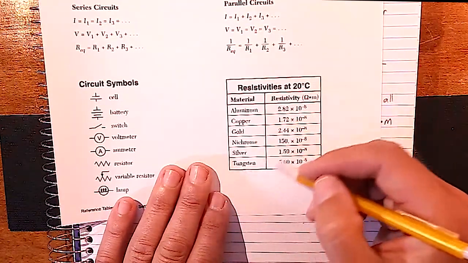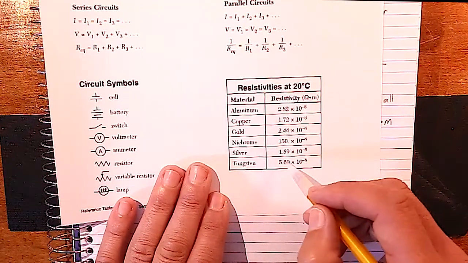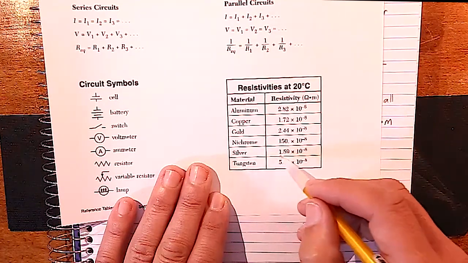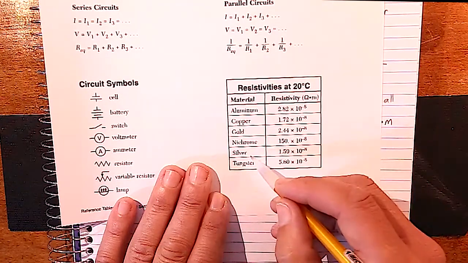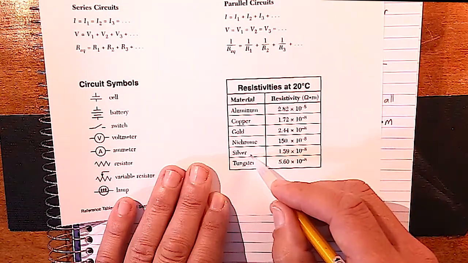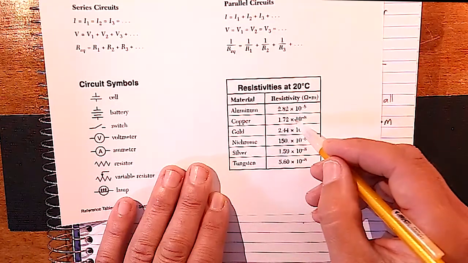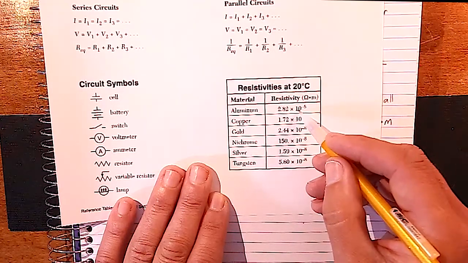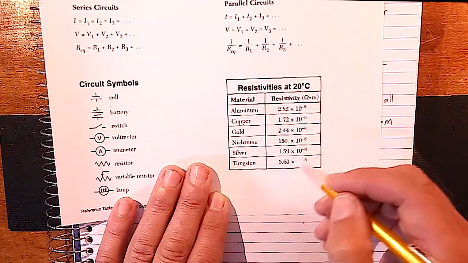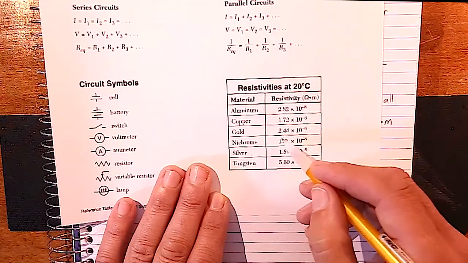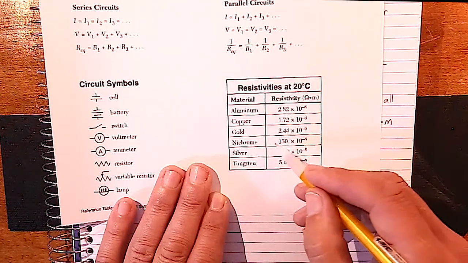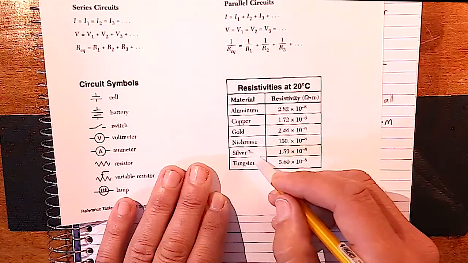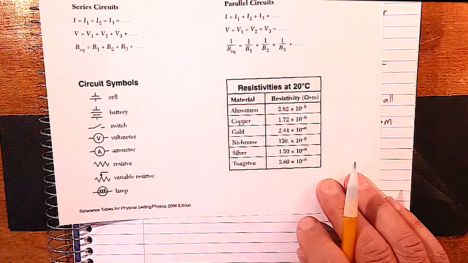So if we look at these different materials, the one that has the lowest, 1.59, they're all times 10 to the 8th, has the lowest resistivity, therefore this is the best conductor. This would be followed by copper, then gold, then aluminum, then tungsten, and the highest one that acts a little bit more closer to an insulator. It's still a conductor, but compared to the others it acts more like an insulator. That would be the material nichrome.